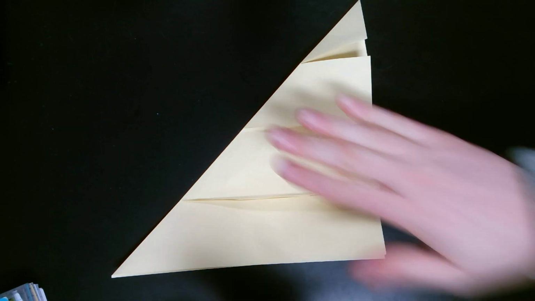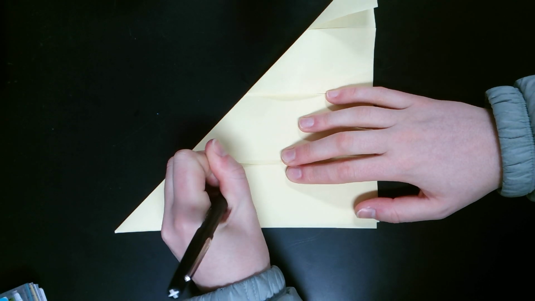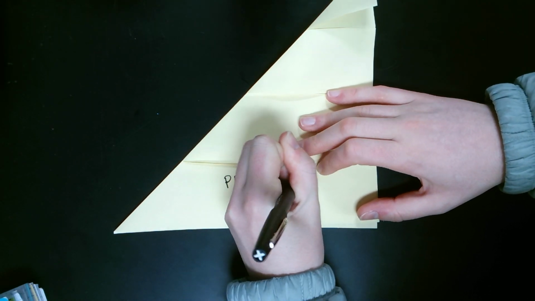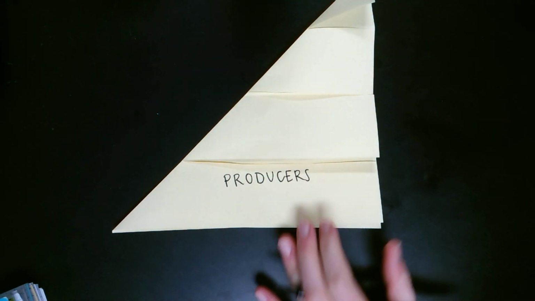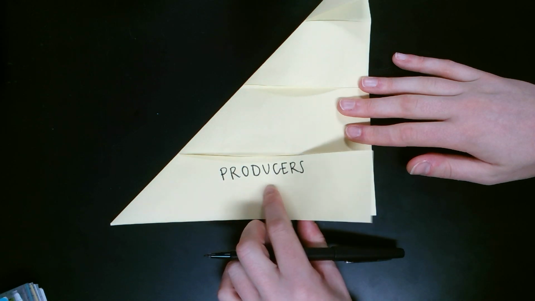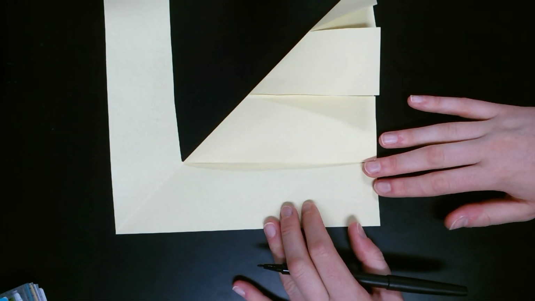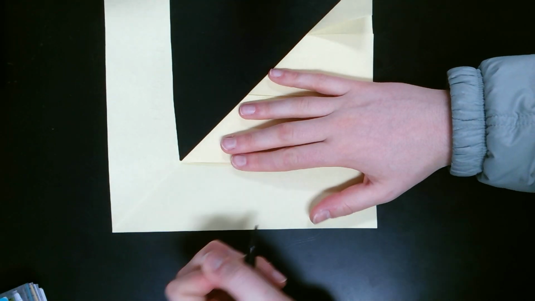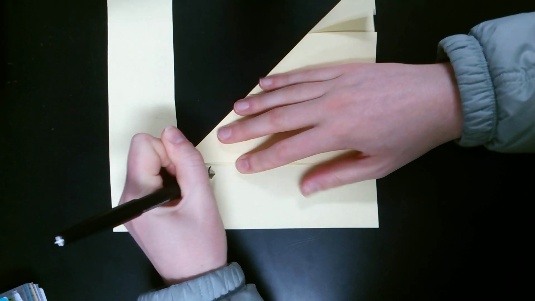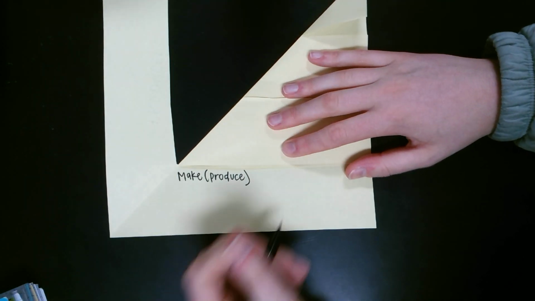This bottom level of our energy pyramid is going to represent producers. And like we've talked about before, producers are plants. They're called producers because they make or produce energy from light energy. So when I open this up and fill in the panel, I'm going to fill in make. We can also put in the word produce there. Make or produce energy.